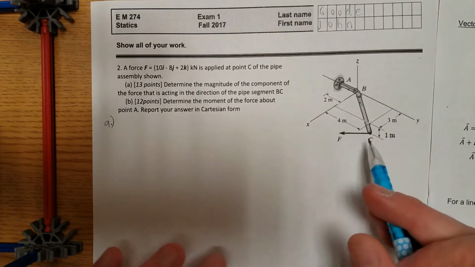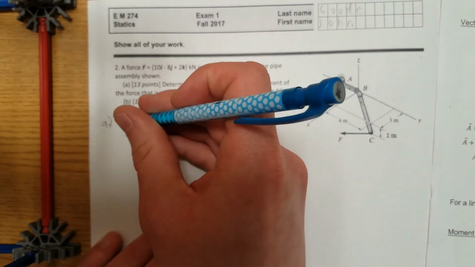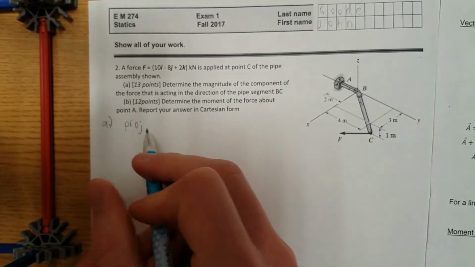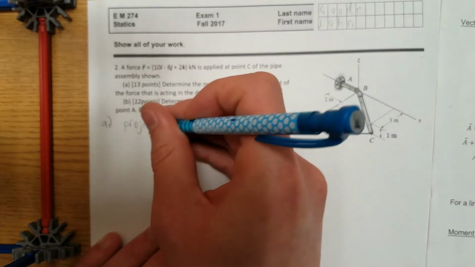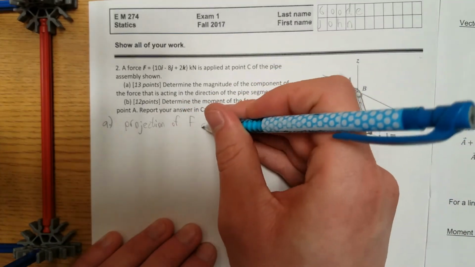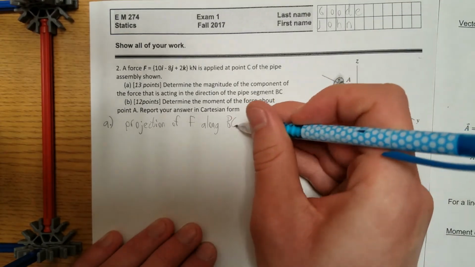So basically, for the force along B, let me see here. I'm just going to write projection of F along BC.